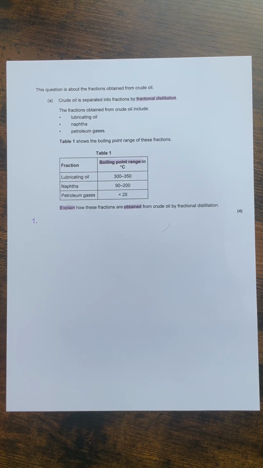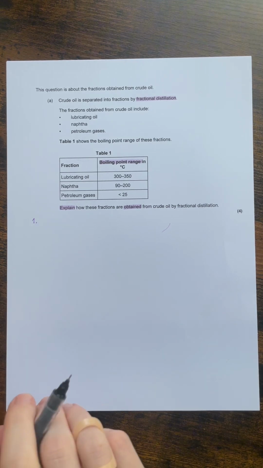The whole of the crude oil is heated to the point where it's all a gas, and then it's the vapours that go into the column.